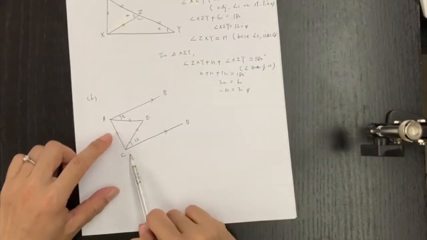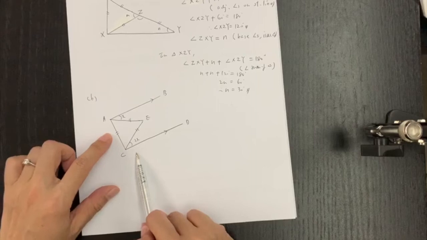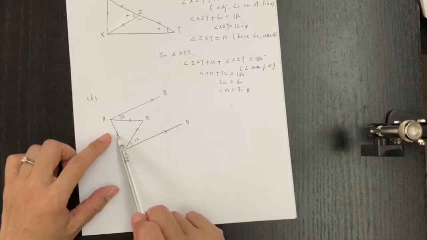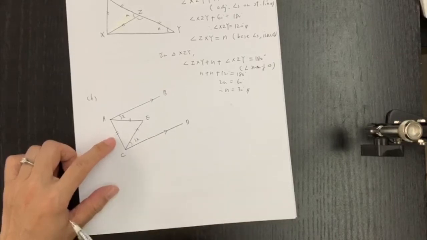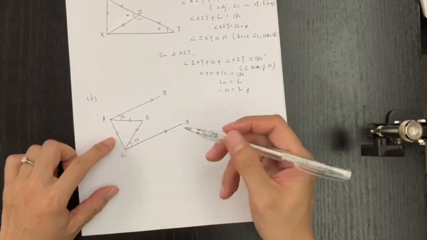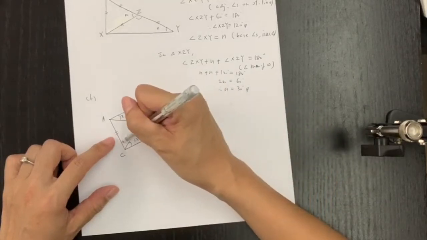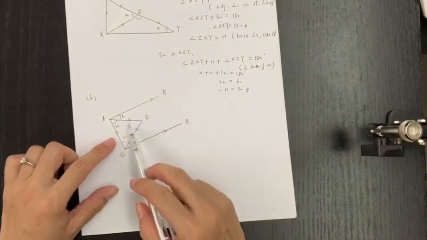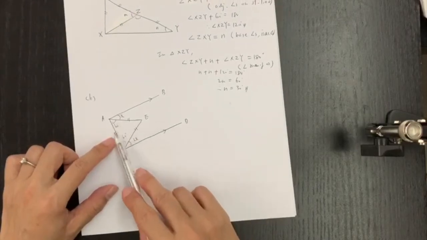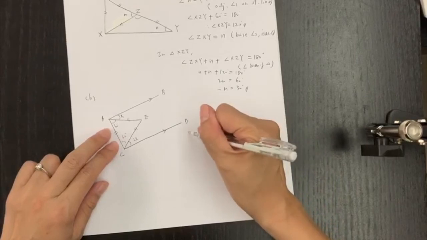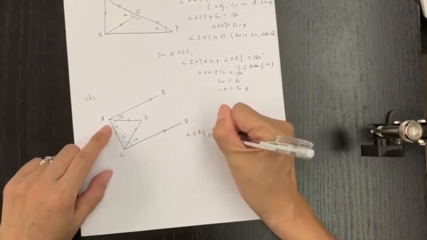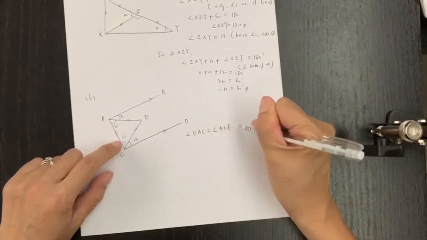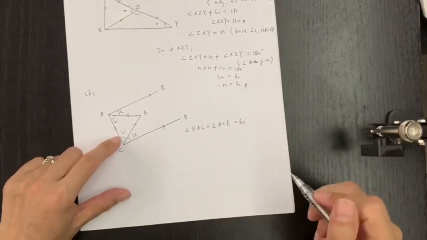Okay, now we come to the final practice, this one. What is given to us? We are given two parallel lines and also there is an equilateral triangle. We need to find x. Okay, so the first thing is this one must be equal to 60, right? And this one is also equal to 60. Okay, because here we have an equilateral triangle, but I have to name it. So angle EAC is the same as angle ACE, which is equal to 60.